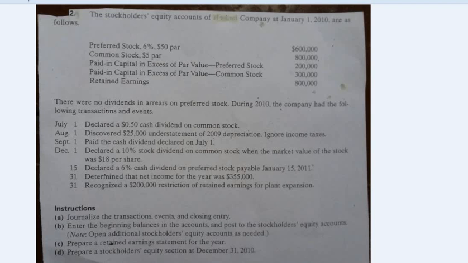So the preferred stock at January 1st, the balance was 600,000 and no change of it. It would be credited by 600,000, because the preferred stock is capital, and capital is always credit, never debit. Common stock is credited, the same, and no change also as well.